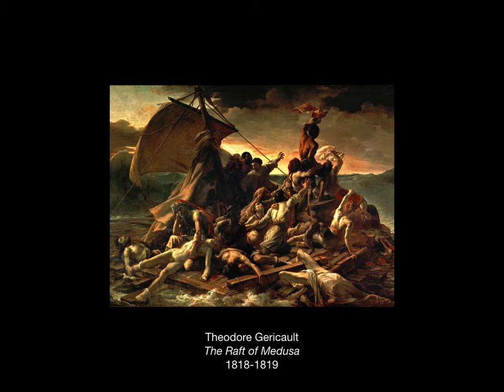Now, out of 115 people on the raft, only 10 survived. They were found 2 weeks after being cut loose. Jericho tries to encompass the corruption of power and chose to depict the moment of the boat being rescued. And he chooses a slave boy at the top of the pyramid waving down their only hope.